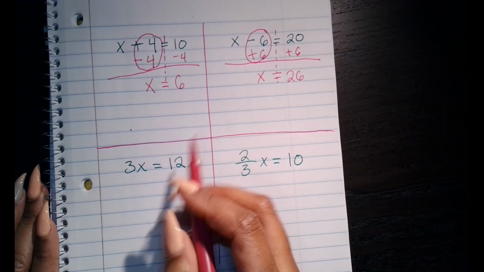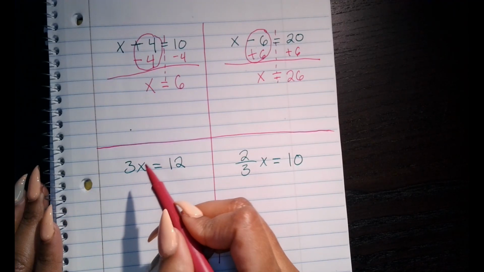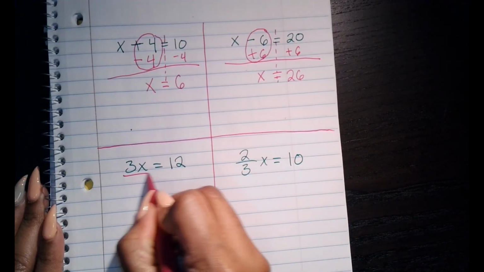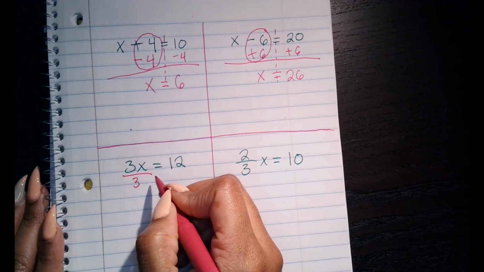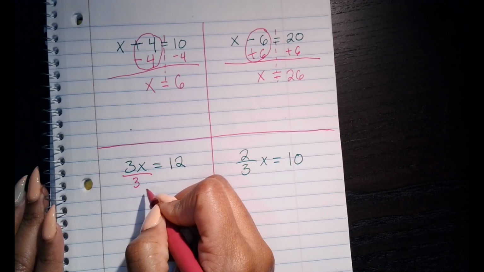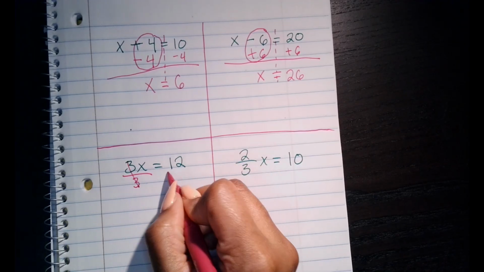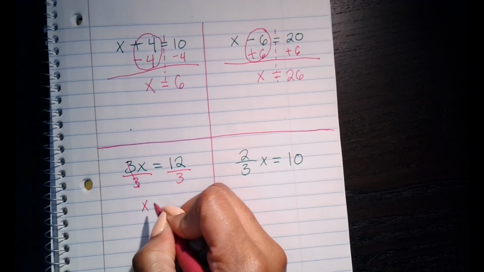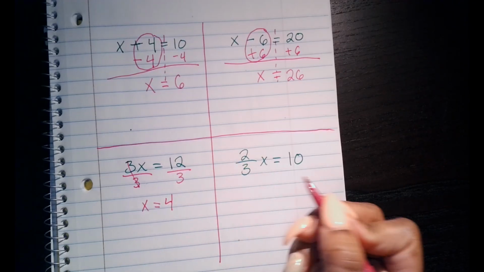Now we have a multiplication problem. And the inverse of multiplication is division. So I'm going to divide by 3 because I want to keep x. I want to isolate x. So I'm going to cancel it out by dividing both sides by 3. And now I'm left with x is equal to 12 divided by 3, which is 4.